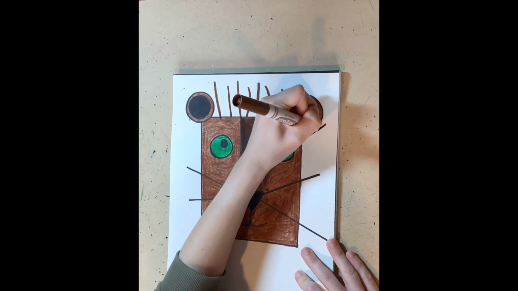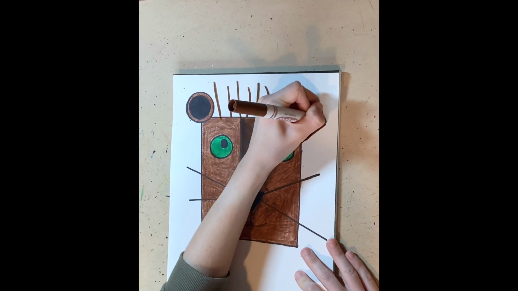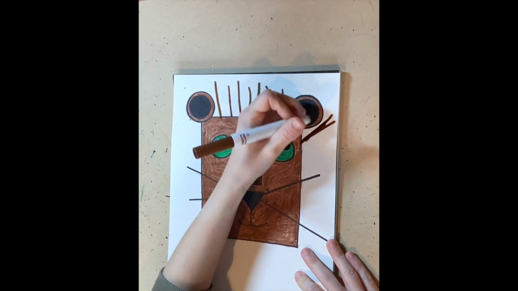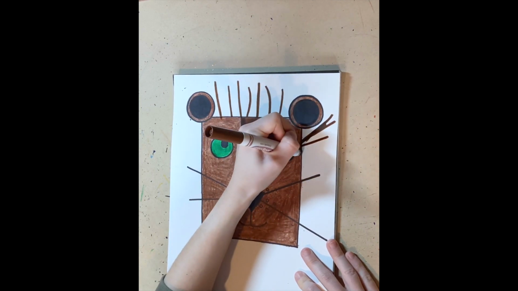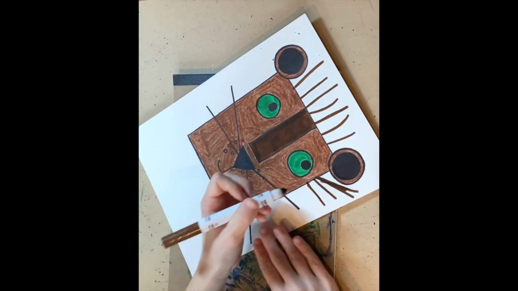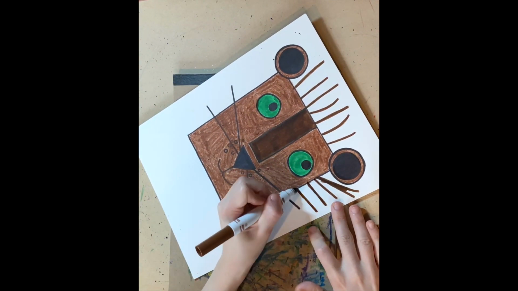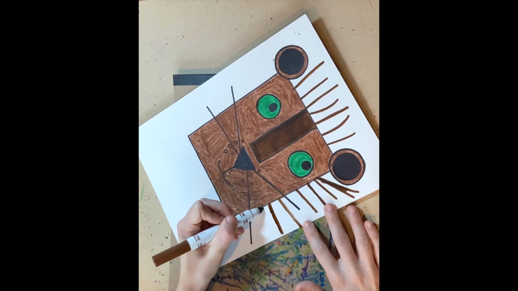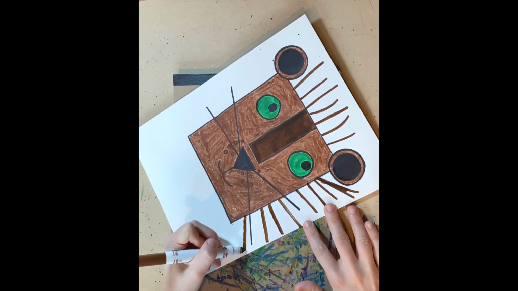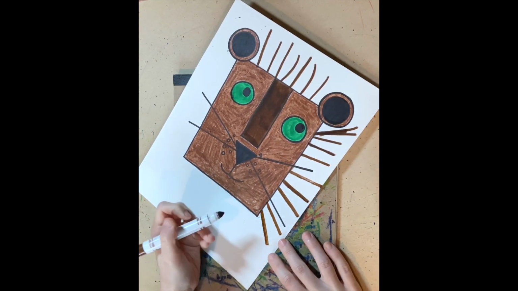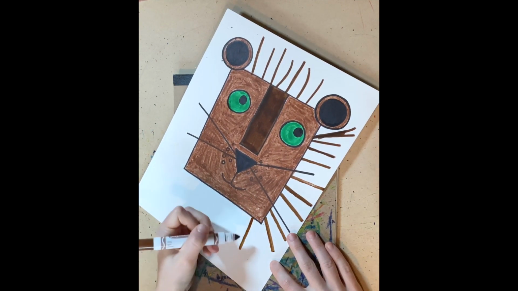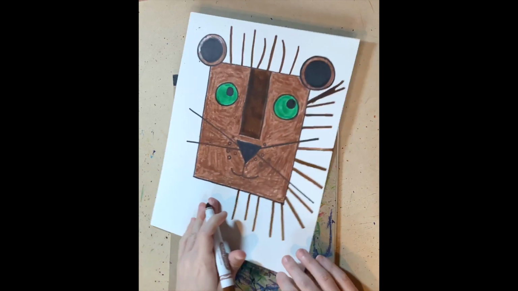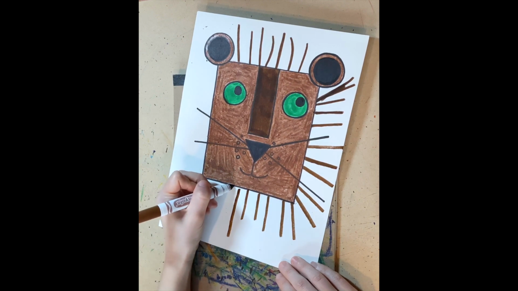and I'm going around the rectangle. The lines can be diagonal, they can be straight, they can be curved, they could be long, they could be short.